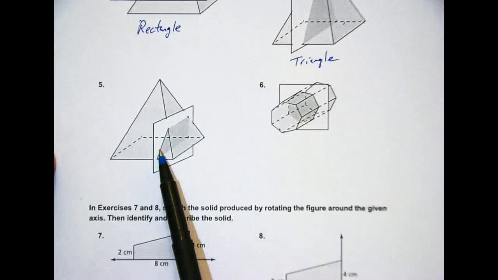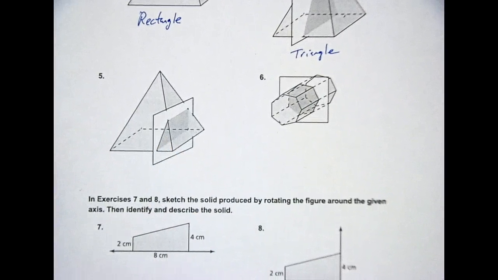All right? Tell your neighbor what you think on number 5. What shape do you get when that knife goes through there?